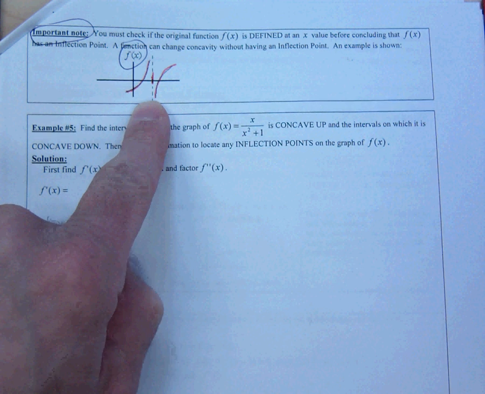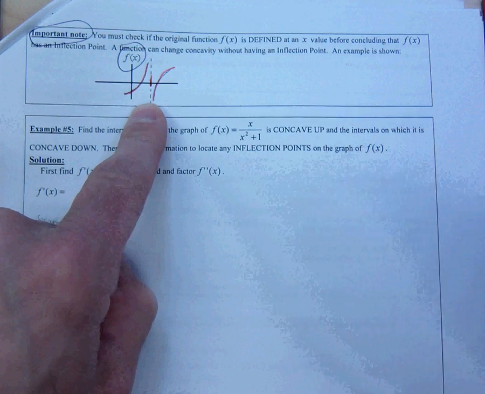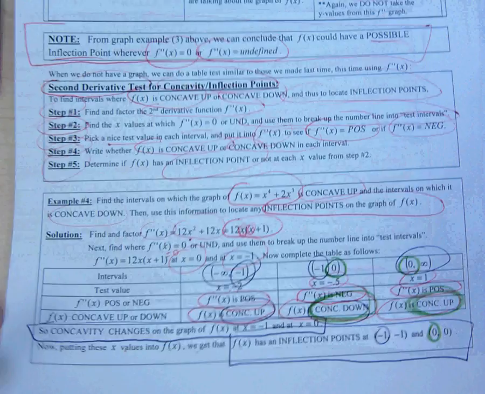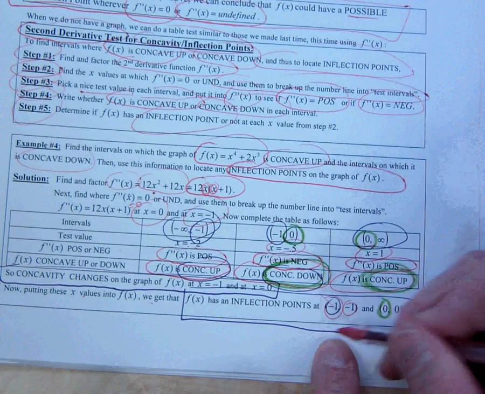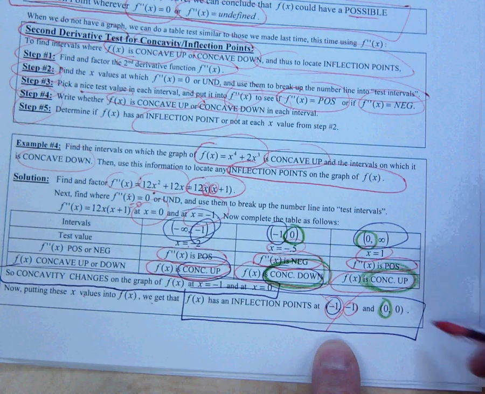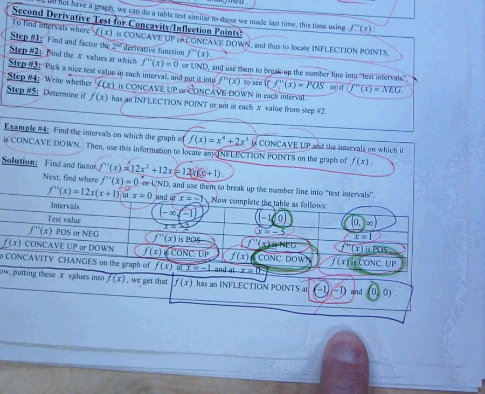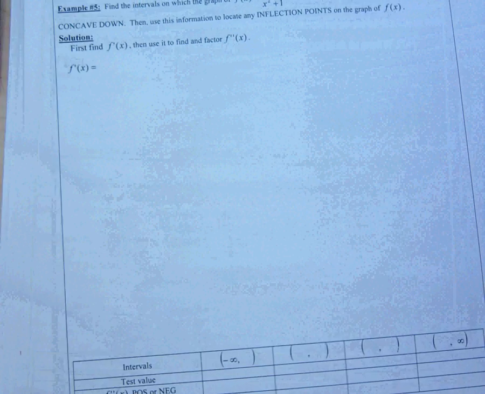So even though there's a change in concavity, there's no inflection point there, is there? How can there be an inflection point if there's no point? It doesn't make sense, does it? So what I'm saying is, if I would have plugged -1 into F and gotten undefined, then that would not be an inflection point. That's all I'm saying. Does that make sense? But since I did get a y value, it is an inflection point. Okay? All right. So go ahead and give this one a try, guys.